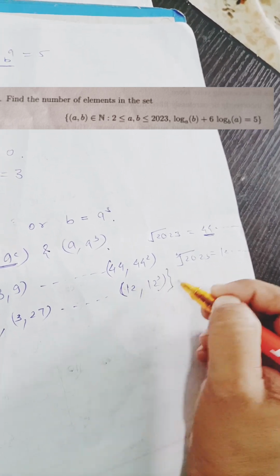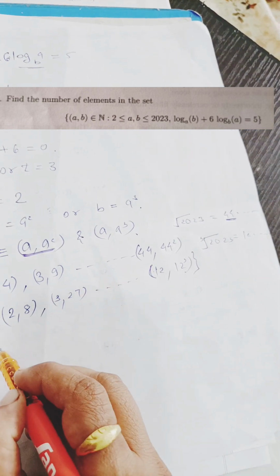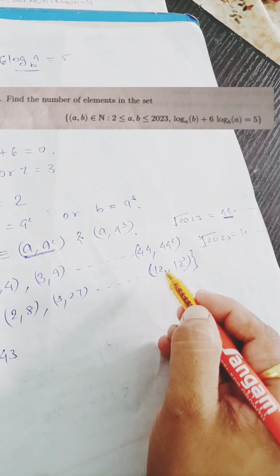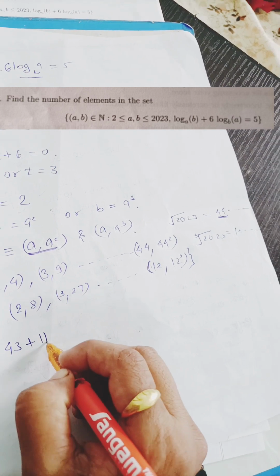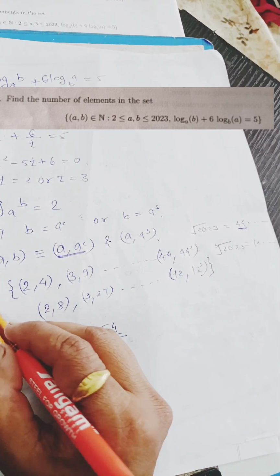So in this way, how many elements are there? 2 to 44 means 43 elements. 2 to 12 means 11 elements. Therefore, in total, 54 elements will be there in this set.